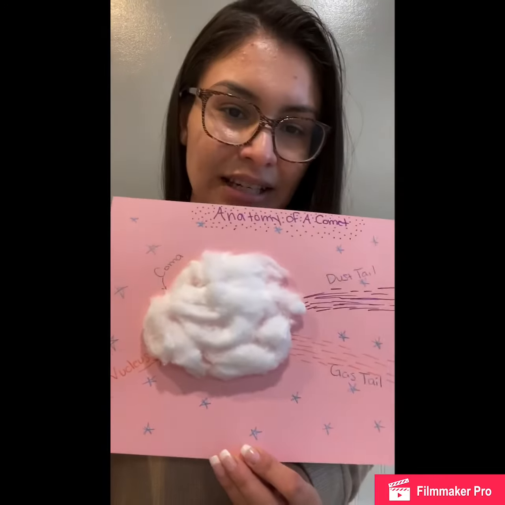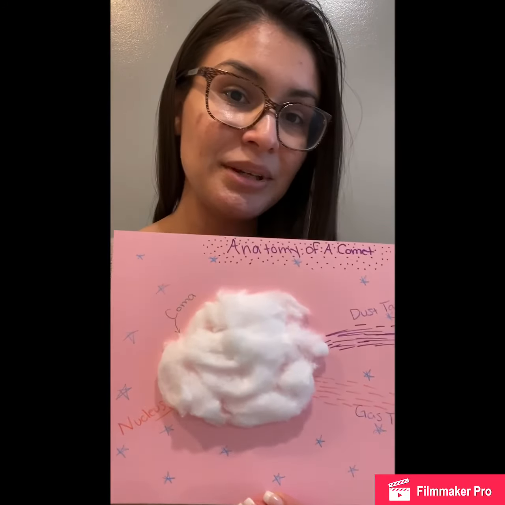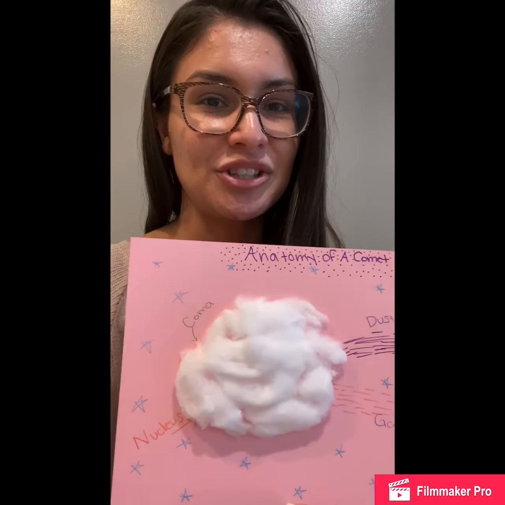The objective of this activity was to have students create the anatomy of a comet and also label the comet, so that they can learn what the structure of a comet is.